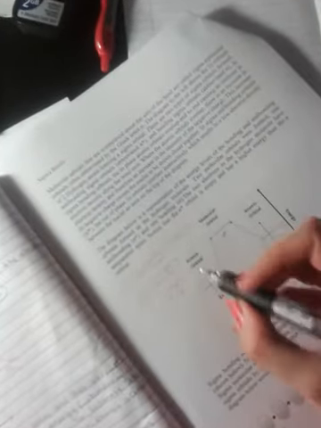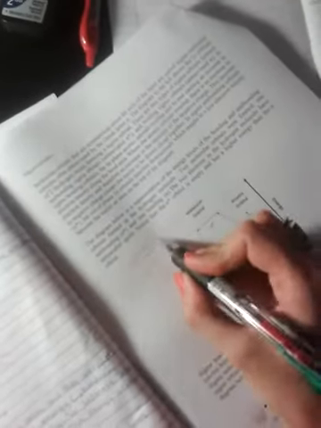First of all, I would like to ask you, what is the sigma bond? Sigma bond is a horizontal overlapping of two orbitals: s and s, s and p, p and p. Now all of them are sigma.